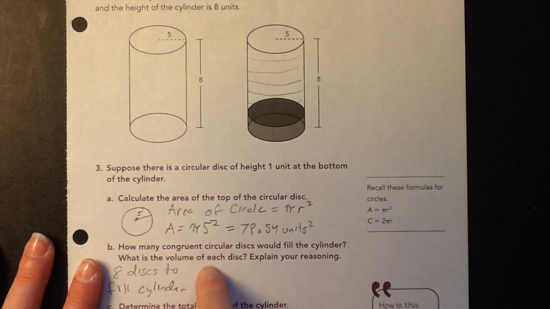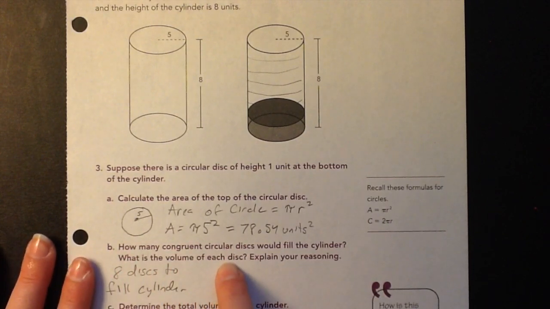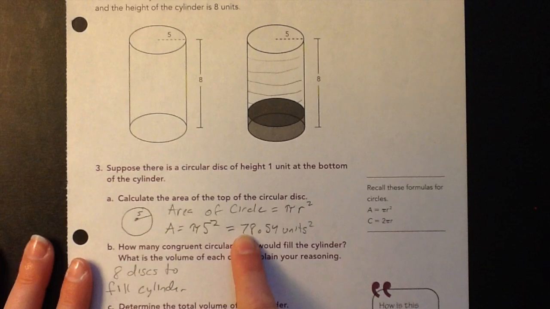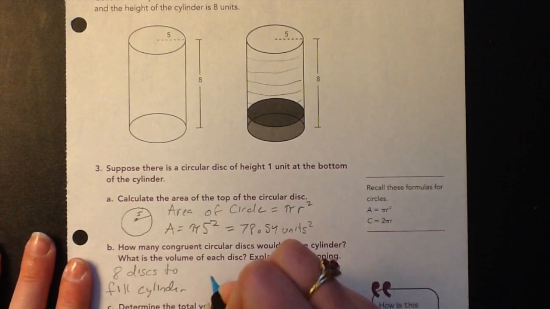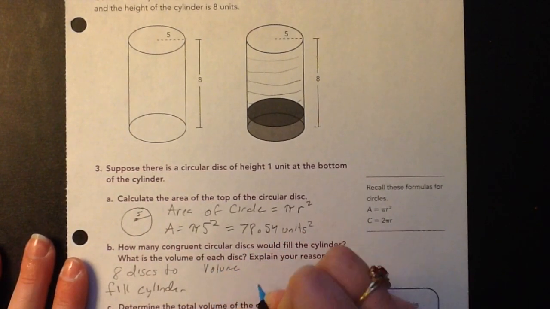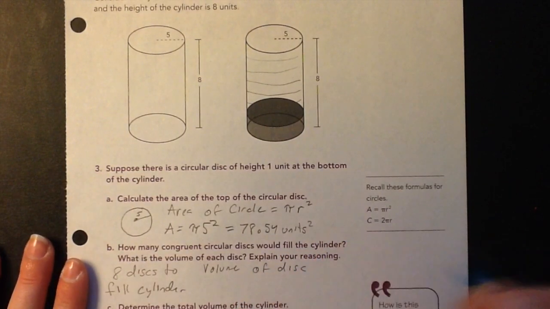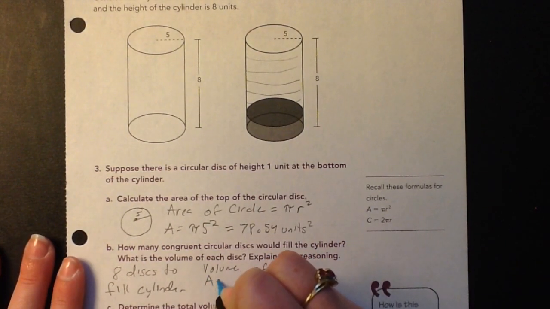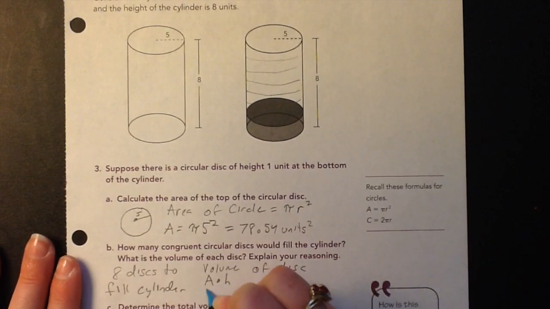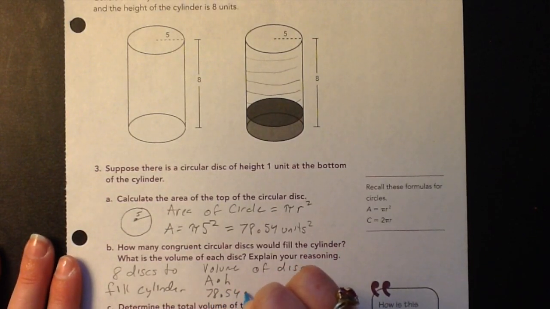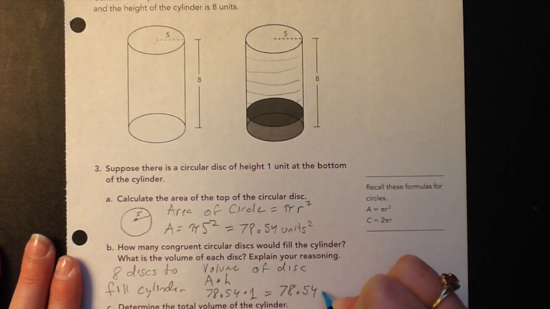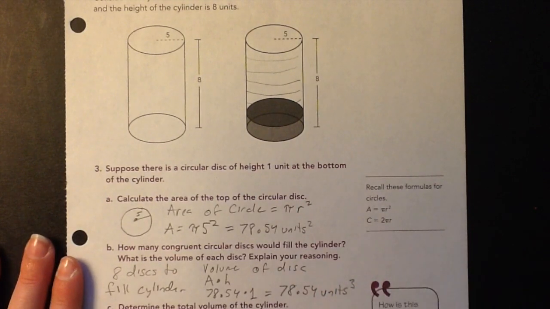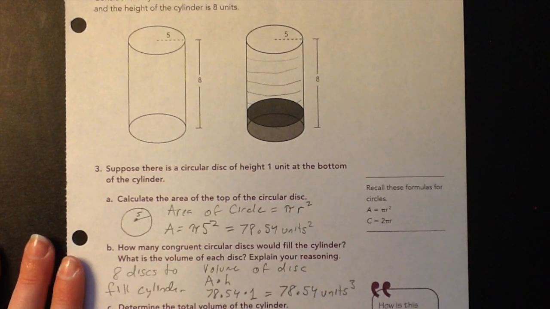And it asks, what's the volume of each disc? Well, we know that the area was about 78. And if we're going to think about that in 3 dimensions, well, that third dimension was only 1. It had a height of 1. So the volume is actually the same. We're taking the area times the height, but that's just 1. So it'd be the 78.54 times 1, and it's still 78.54. Now this time the units are cubed because we're talking about a 3-dimensional measurement.